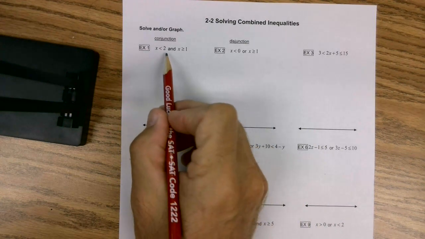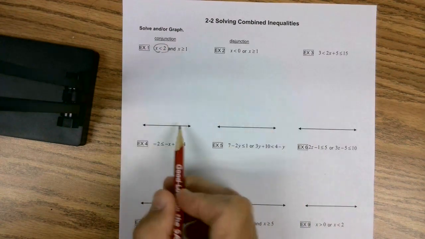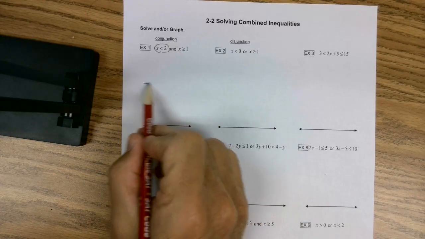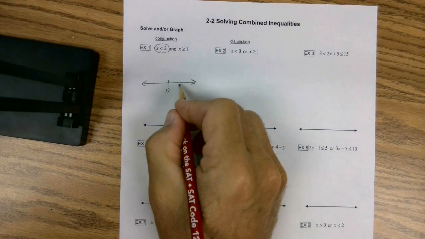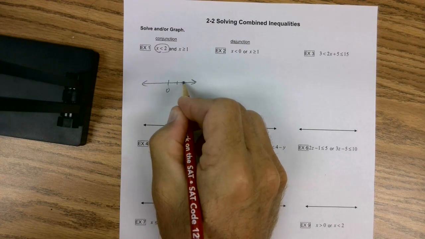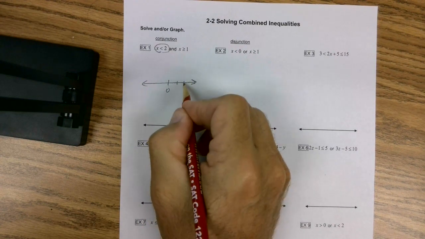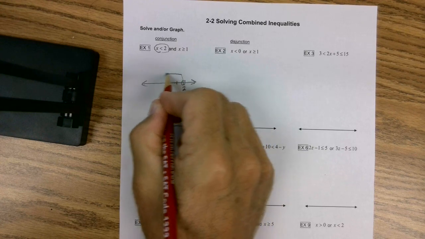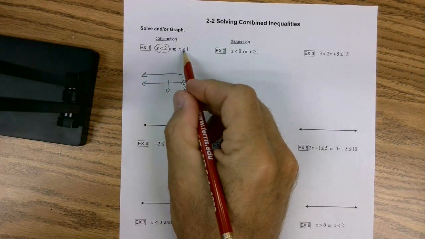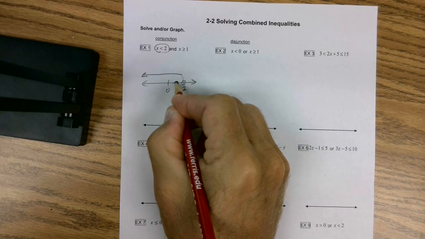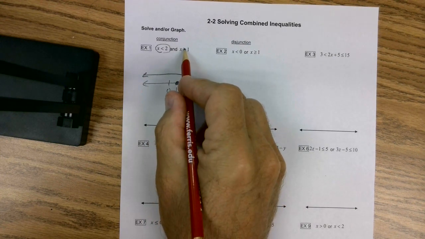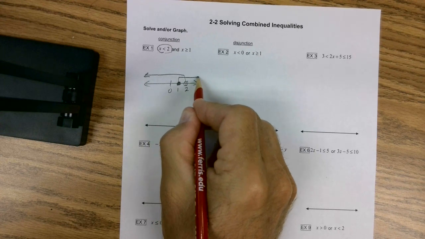So really what we have to do is look at this, and I see the number line is way down here. I'm just going to go ahead and draw a new one right here. x is less than 2. So there's my 2, and I'm going to go open circle to the left. And x is greater than or equal to 1. So there's my 1 right here. Fill that circle in because it's greater than or equal to, and it goes that way.